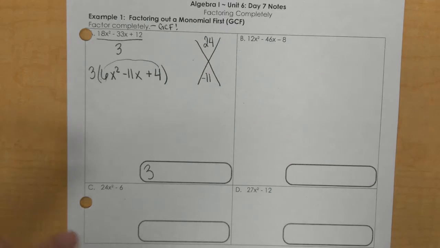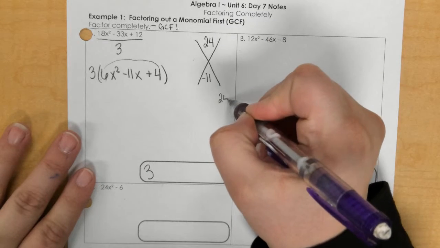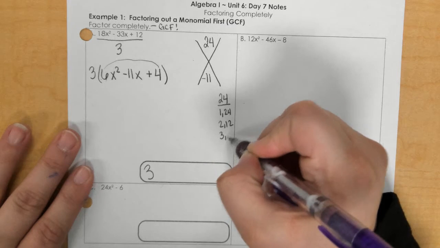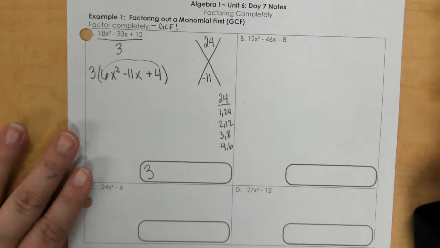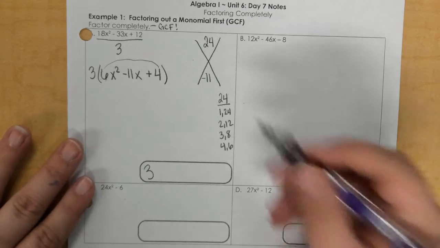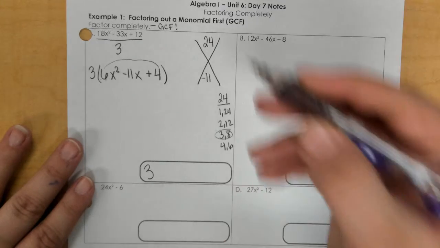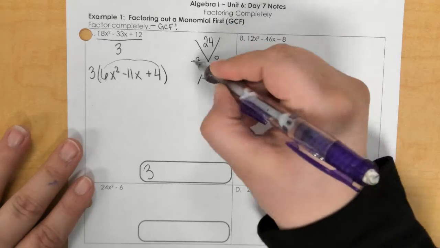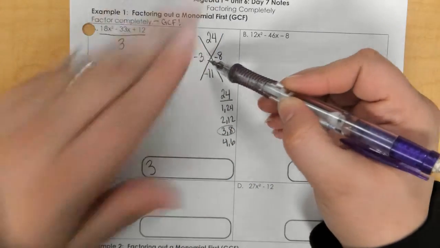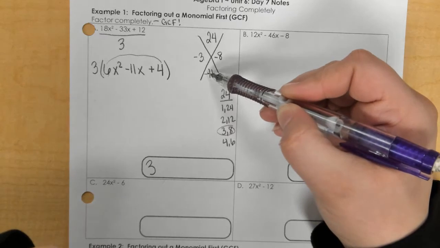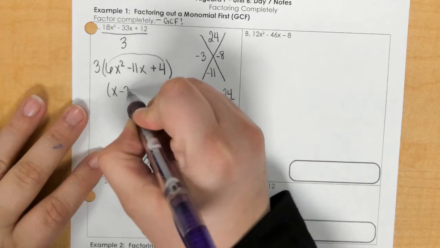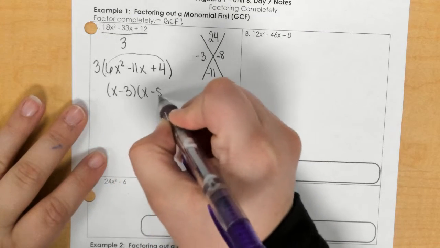So now I need to find the factors of 24. So 1 and 24, 2 and 12, 3 and 8, 4 and 6. So I need to know which pair can make a negative 11. And 3 plus 8 makes 11. So we want to have them both be negative. Remember, if you do the small number first, these have to match their signs. And negative make negative when you add, and a negative times a negative makes a positive. So we would have x minus 3 and x minus 8.